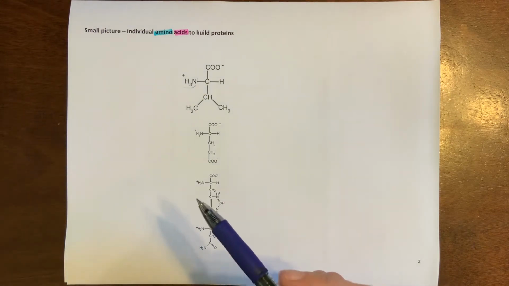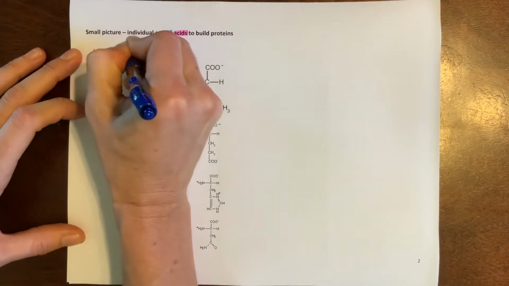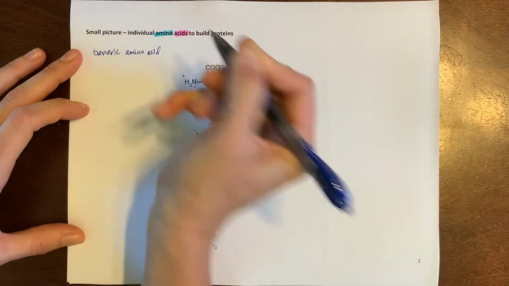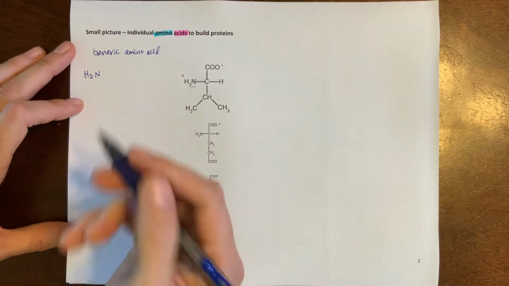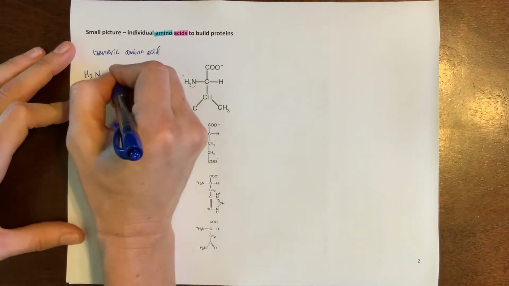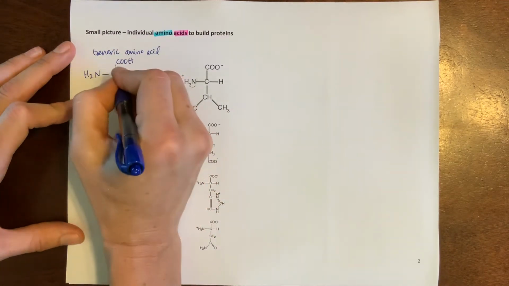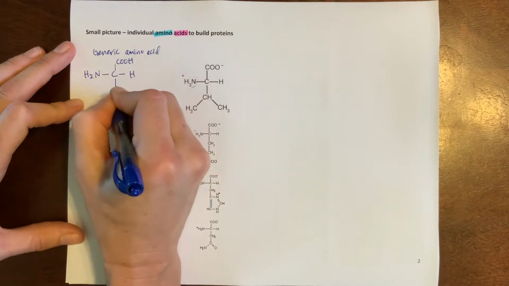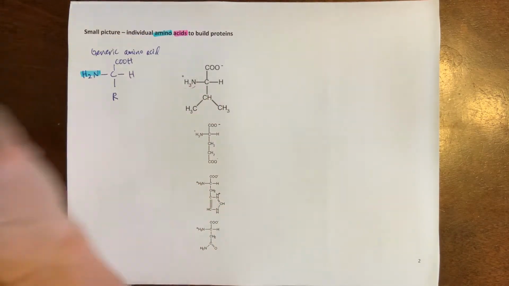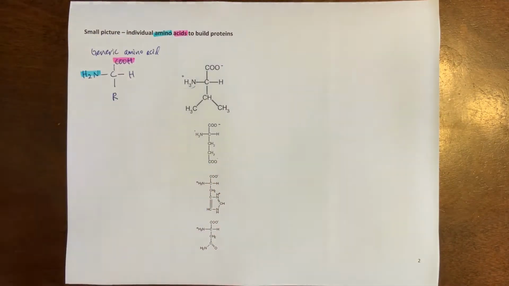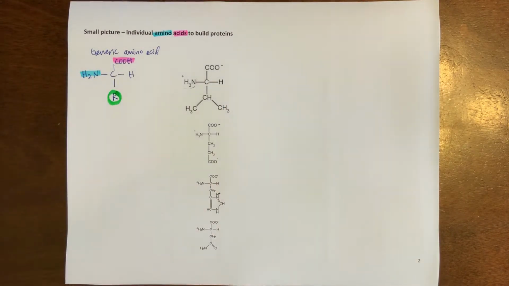So first, I'm just going to draw you a generic amino acid. This would work for any amino acid. In that generic amino acid, I'm going to have that amine group, NH2, written backwards, H2N, and then a carbon, and that carbon is connected to a carboxyl group, and then a hydrogen, and then an R. So this would be a generic amino acid here. We have our amine group, we have our carboxylic acid group, we have our R group, which will be the rest of the molecule. That was kind of our filler that we've seen before.